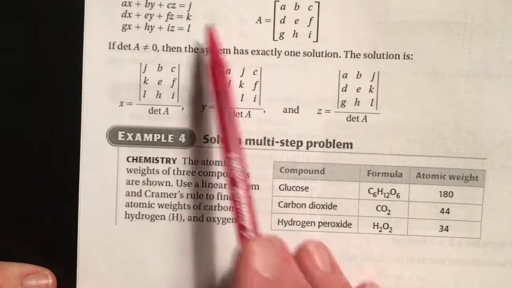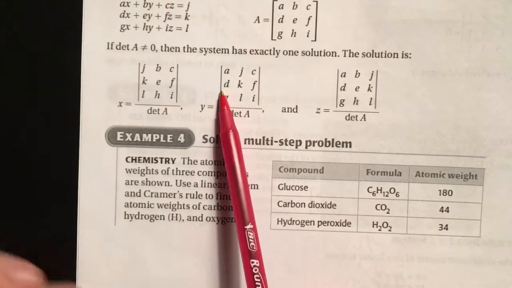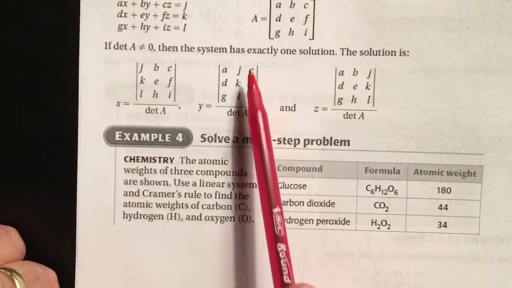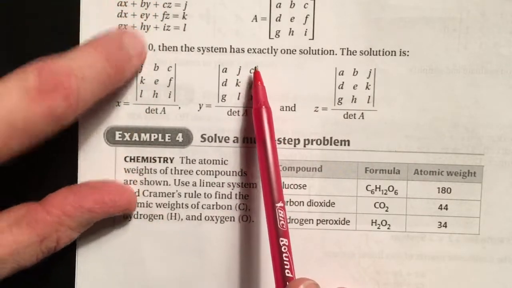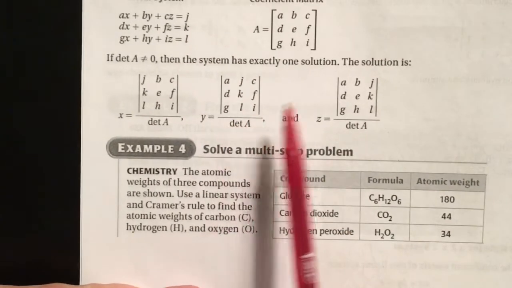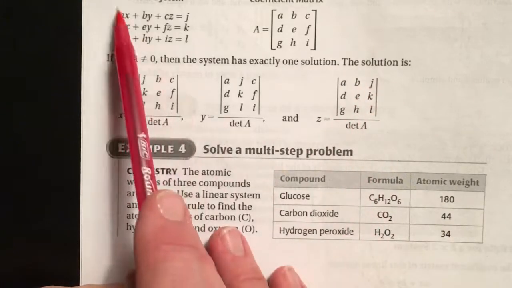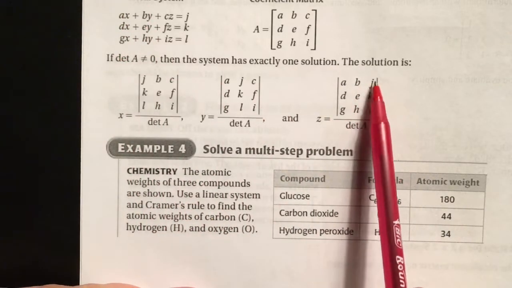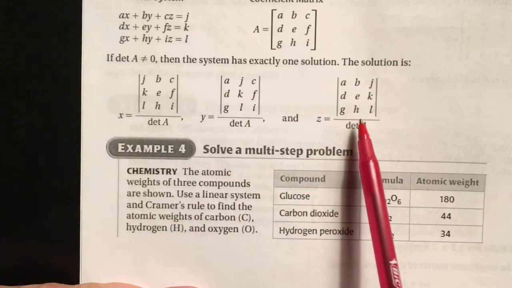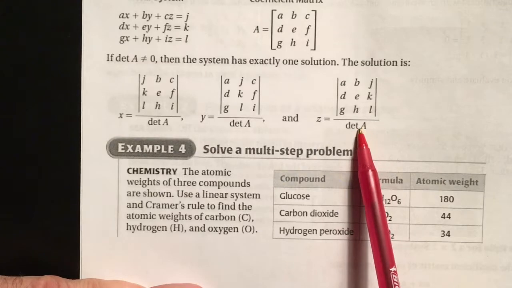For y, we stick these constants where the y coefficients go. So we have the x coefficients, as they're seen here, and the z's, as they're seen here. We replace the y coefficients, B, E, and H, with the JKL here in the middle. And the last one, for the z, you keep the x coefficients and the y coefficients, there they are, and replace the z coefficients with the constants from here to there. Again, divide by the coefficient determinant when you're all done.